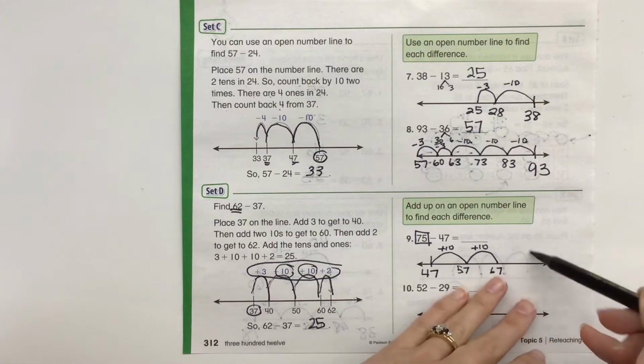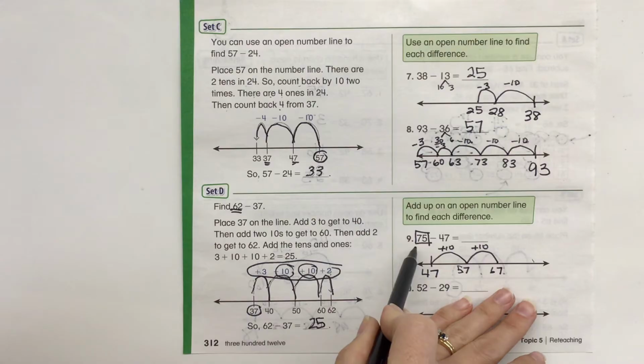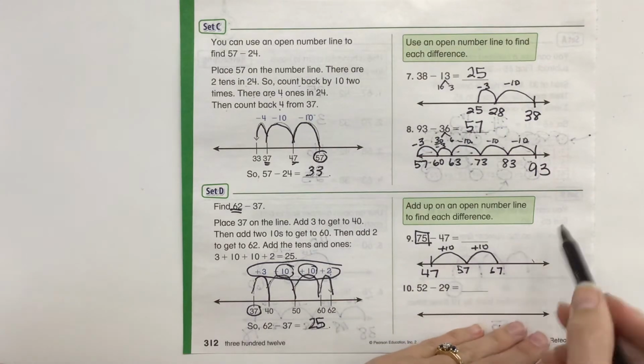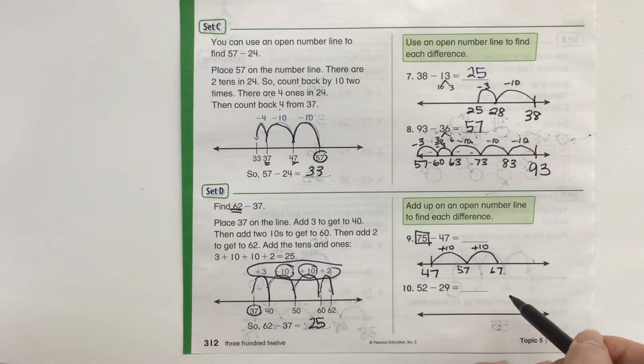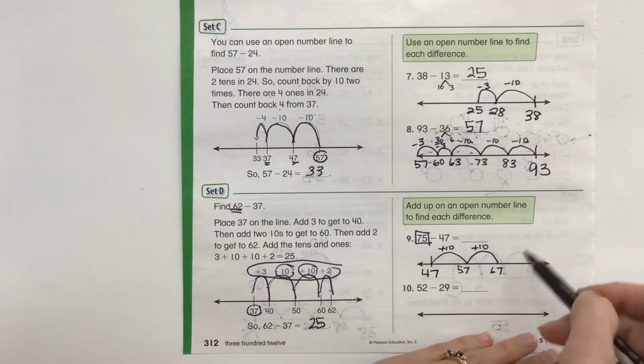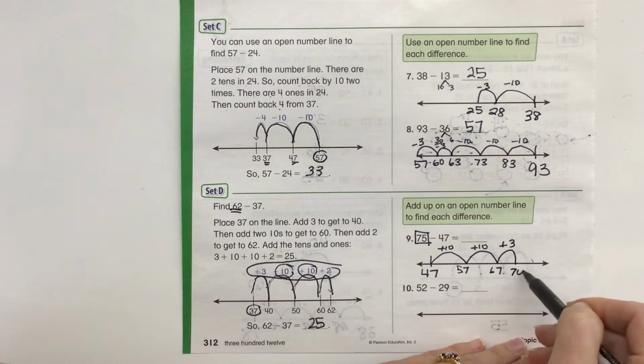Now, if I do 10 more, that would be 77. And look, we need to get to 75. That will be too much. So I'm going to stop right there with my 10s. I'm at 67. I'm going to get that to my next easiest group of 10, which would be 70. So 67 plus 3 takes me to 70.